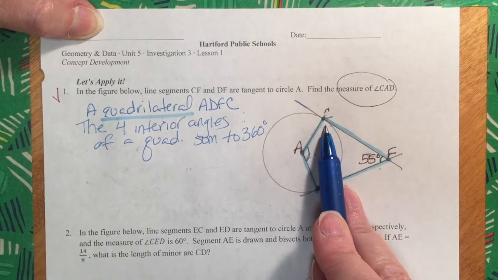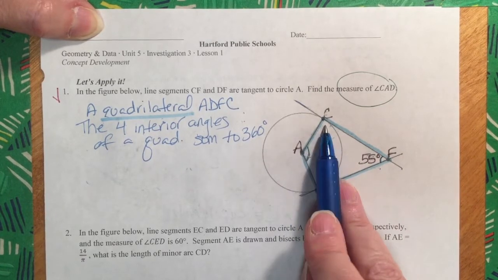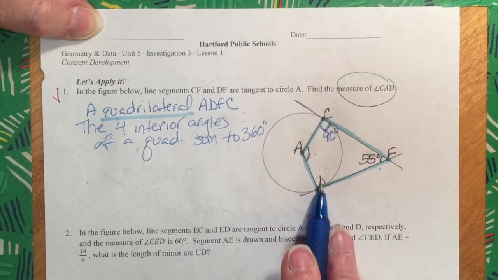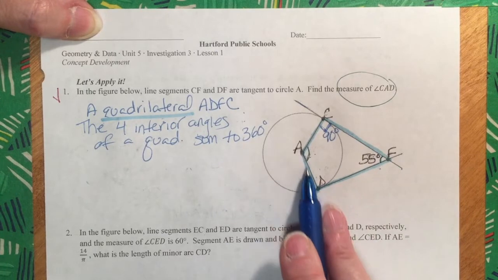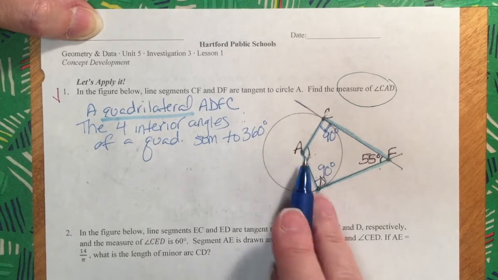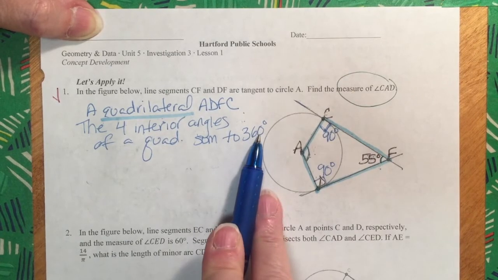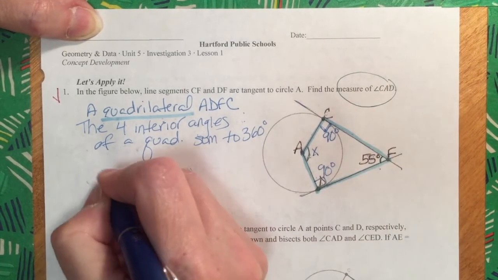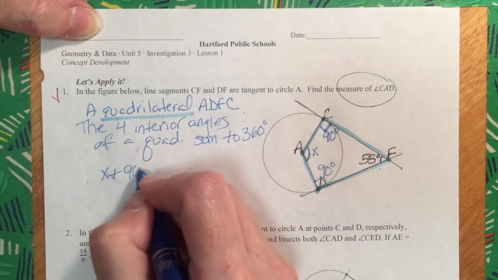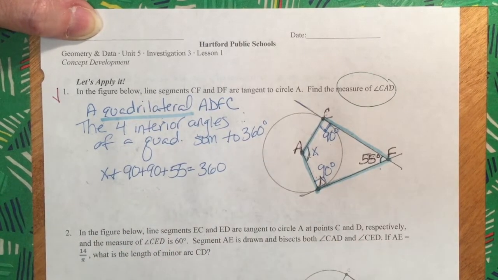Well, we already know this angle's 55 degrees. What's this angle? What did we just say? When there's a line that's tangent, where it intersects with the radius, it's going to be a right angle, a 90-degree angle. Same thing on this side. The line that is tangent intersects the radius, and that is also a 90-degree angle. So the only one that we're missing is this central angle, but these 4 have to add up to 360. So our missing angle plus 90 plus 90 plus 55 has to add up to 360.